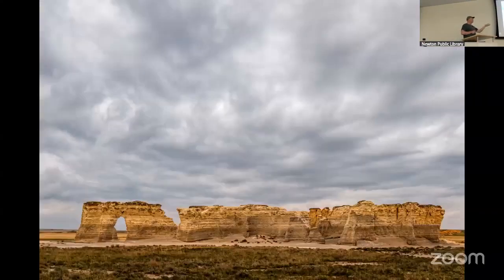So this is probably one of the most seen or maybe photographed areas out here. This is Monument Rocks. This area is on private property, but it's open to the public. The owners do have some signs up there with some rules they'd like you to observe. It's a really fascinating area.